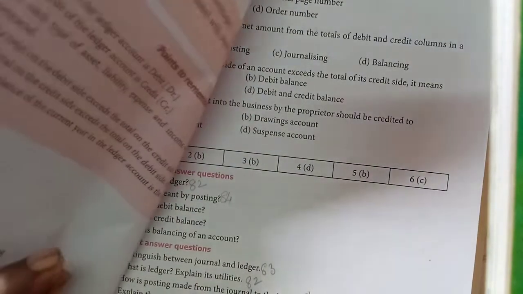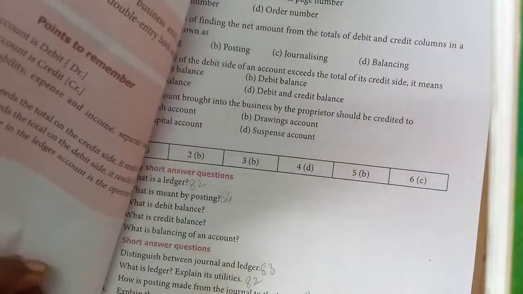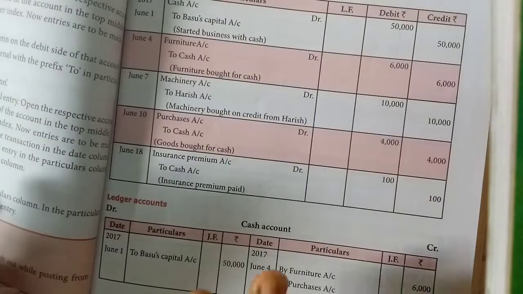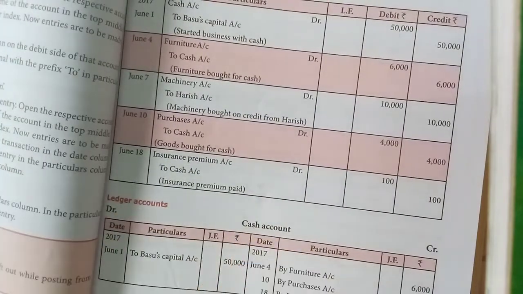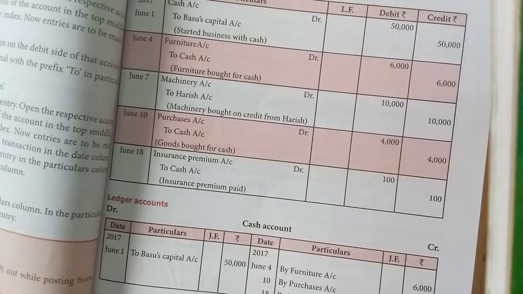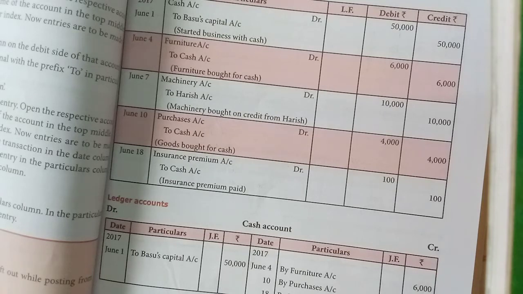Okay, then next one, that procedure for balancing, that we have not learned. Okay, students, so you might have understood ledger. This one, if you do all the problems, it is very easy. We can complete that lesson very fast. Okay. Thank you, students.